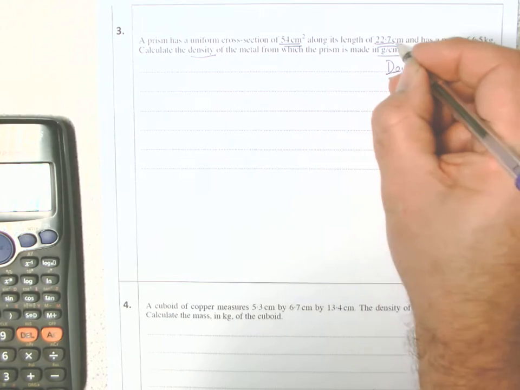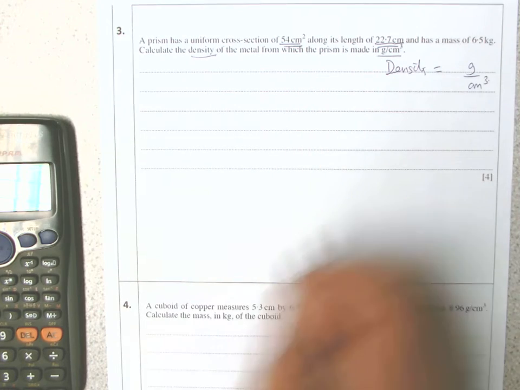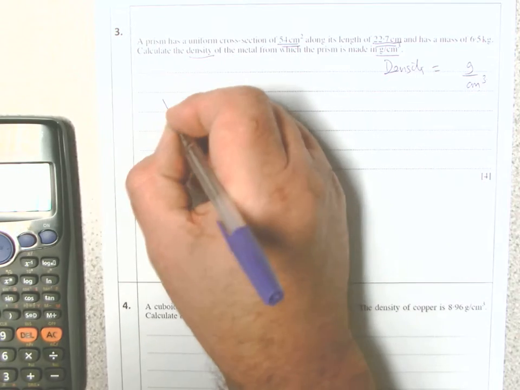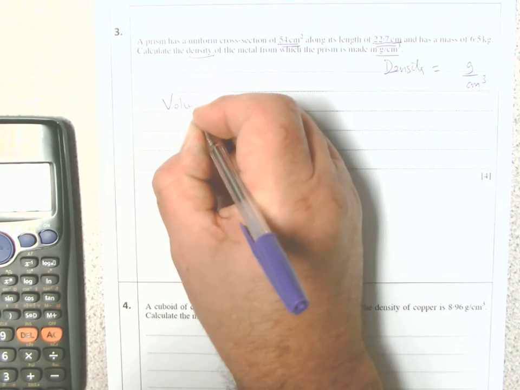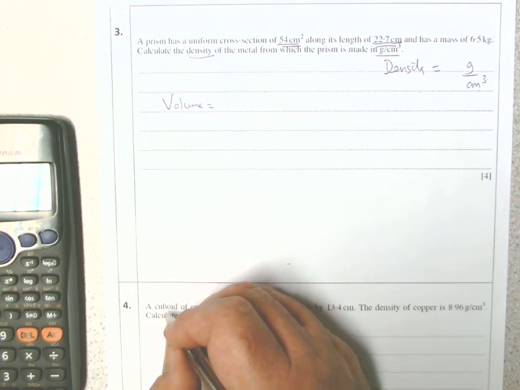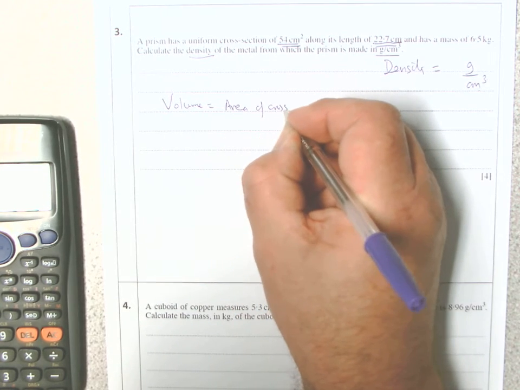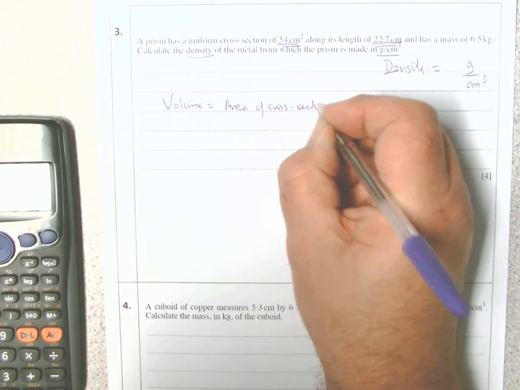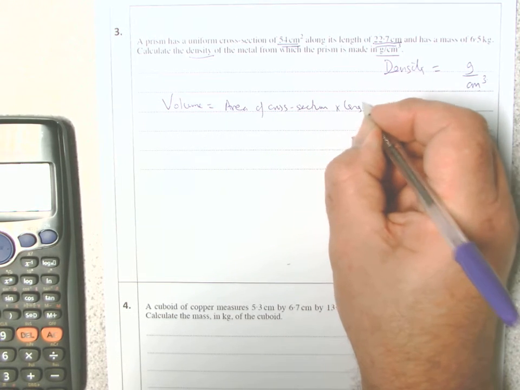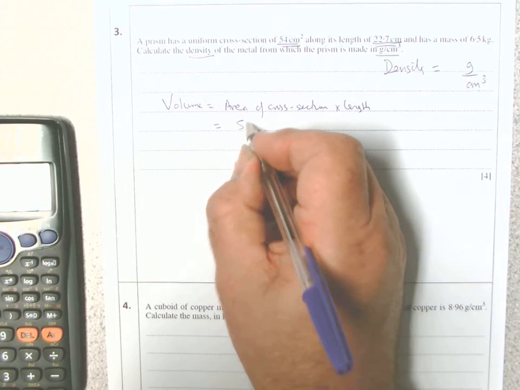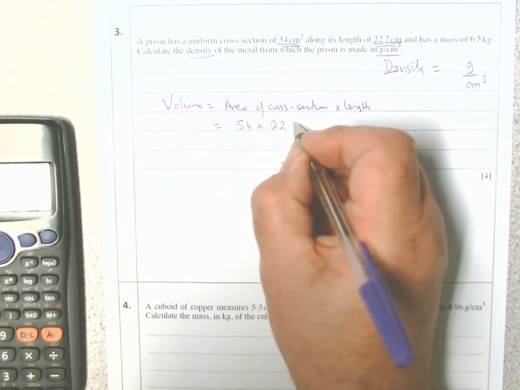Square centimeters times centimeters, so if I multiply those together, I get cubic centimeters. Which is what the formula for the volume is: area of cross section times length. So that is 54 times 22.7.